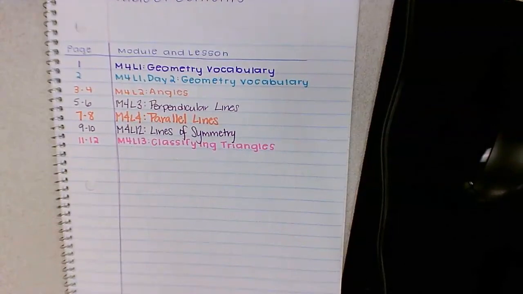All right, fourth grade, your newest entry into your table of contents are 2 pages. 11 and 12 are my next available pages. And today we are doing Module 4, Lesson 13, and it's called Classifying Triangles.